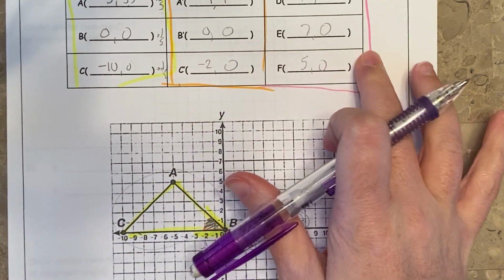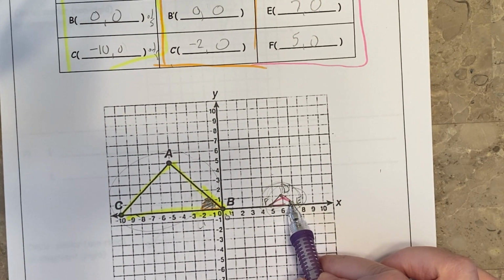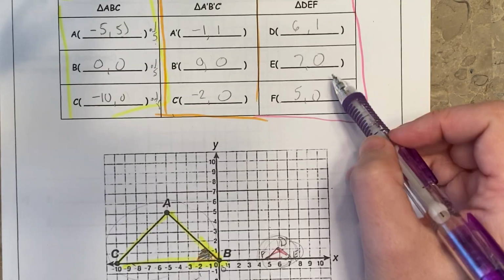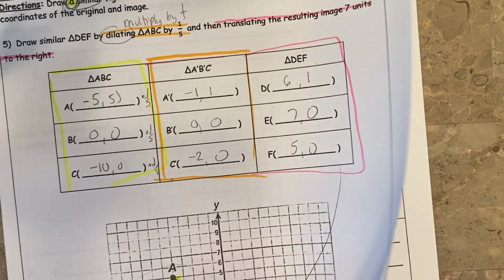So it was a sequence of transformations, but we showed the middle one to help us get to the third one, but it actually didn't have to be there at all. So it just wants one answer, and this technically would be your final answer. Okay, next page. Let's keep it moving.